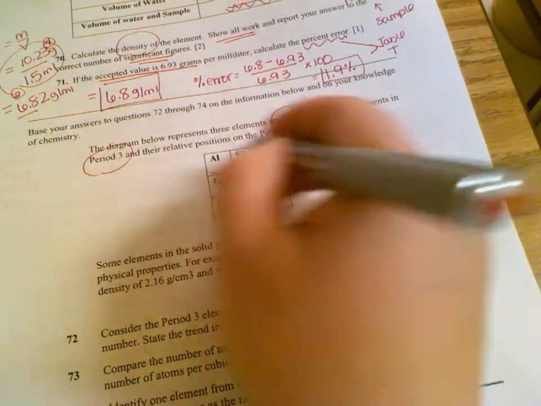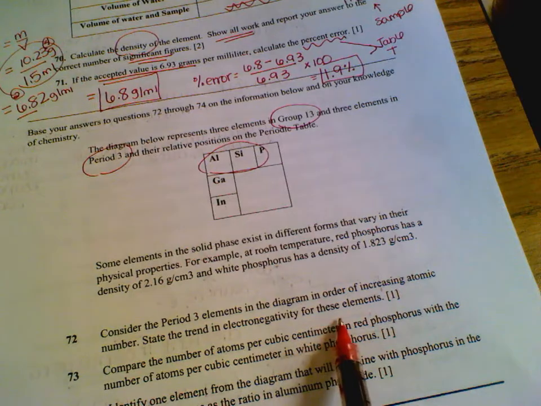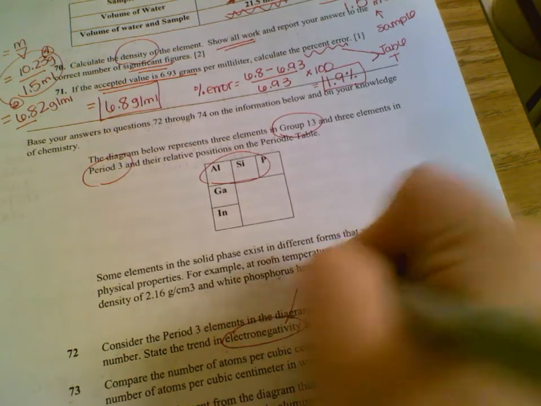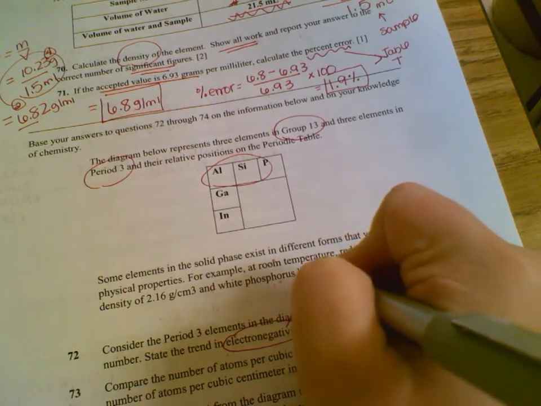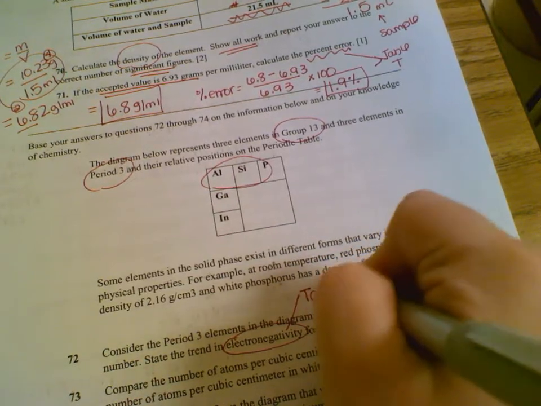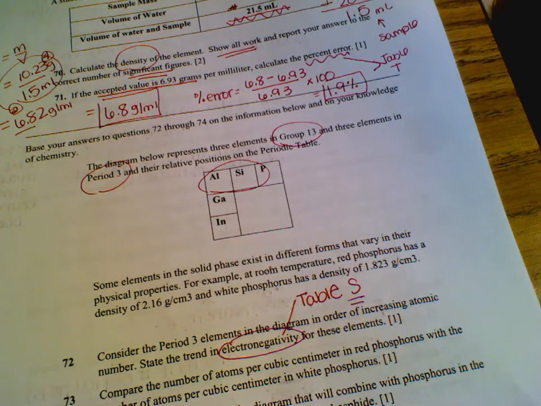We're looking at these. State the trend in electronegativity for these elements. Well, the trend for the electronegativity, I can always look up. Electronegativity, I can look up on table E. Nope, sorry, not table E, table S. So if I go to table S, let's go there. I'm going to do it for Al, Si, and P. Let's prove it to ourselves because we are doing a test, and that will be important.